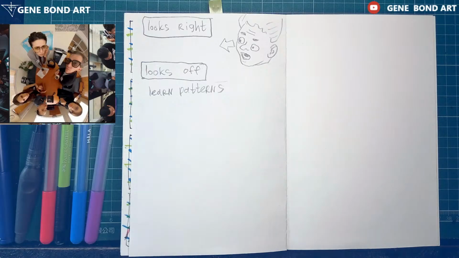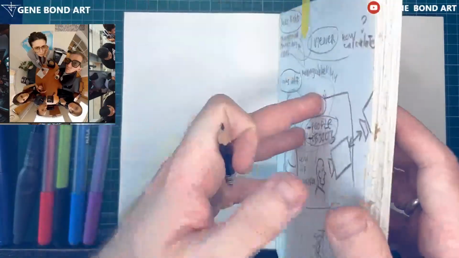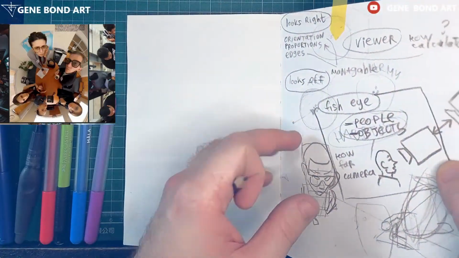Or they might have a photograph which suggests proportions for you. So you don't calculate them, you just borrow these ratios, you borrow these proportions.